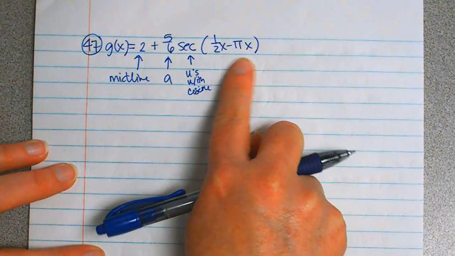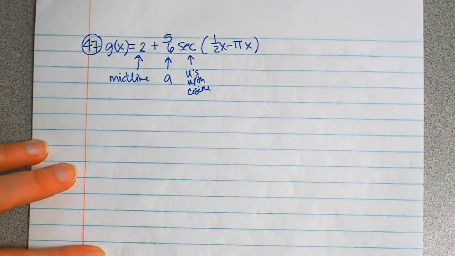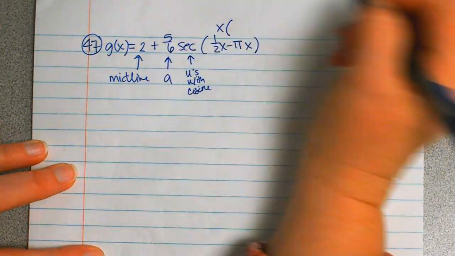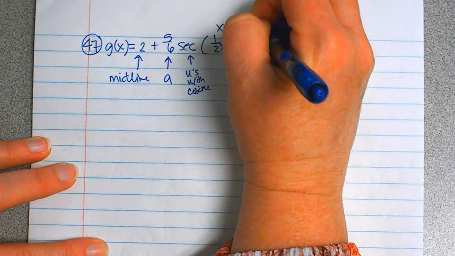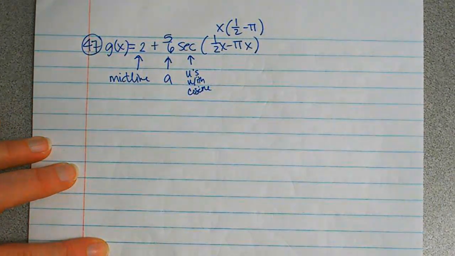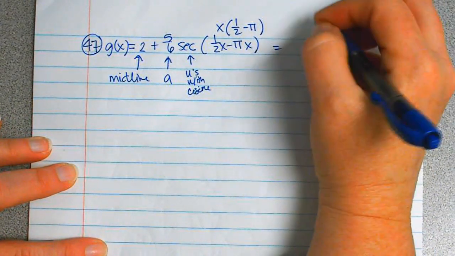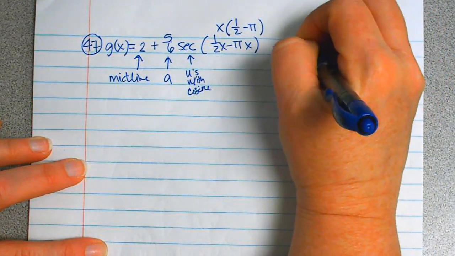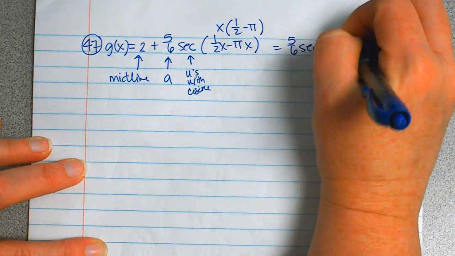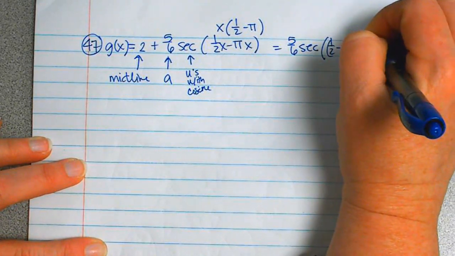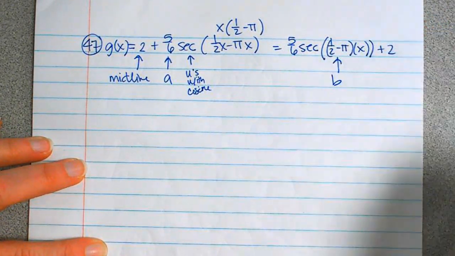Normally we factor out the 1/2, but that's not going to help me. What do I need to factor here? The x. Let's factor out the x and see what happens. They both have x. If I take that out, I have 1/2 minus pi. That's interesting. So here's what I've got so far. I've got 5/6 secant of 1/2 minus pi times x plus 2. So this is b. That's weird.